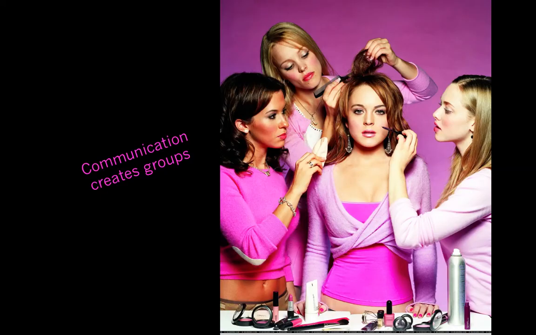So that's a really huge idea in this chapter, the idea that communication creates groups. And that may seem to put a lot of responsibility on communication. And the more you get into the research on small group communication processes, you'll find that yes, it's a large responsibility for communication, but it's a really, really solid way of understanding groups and group culture.